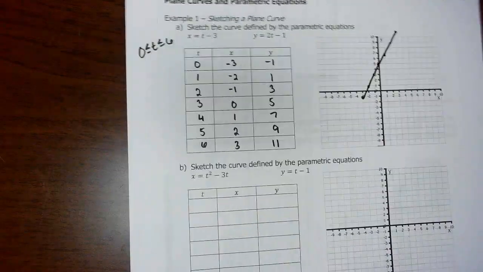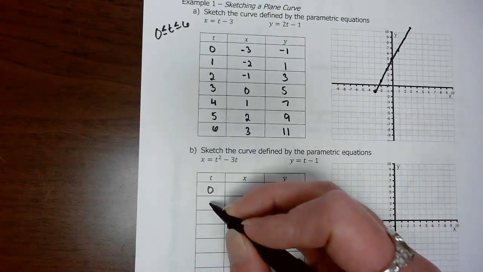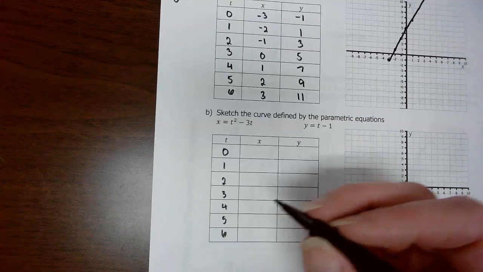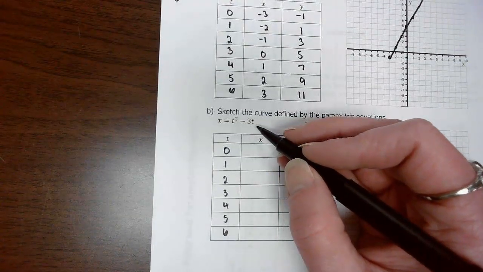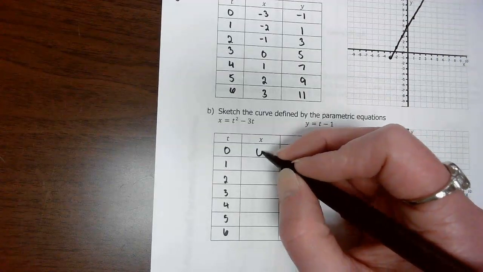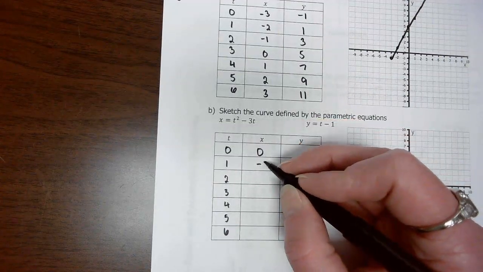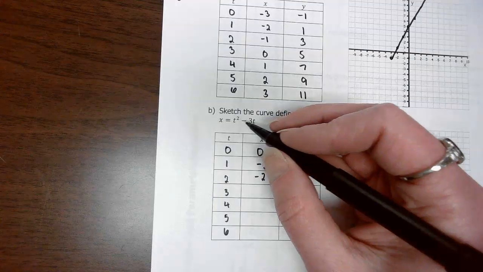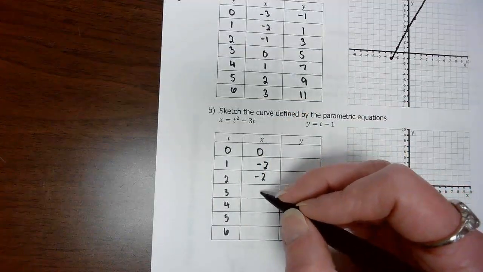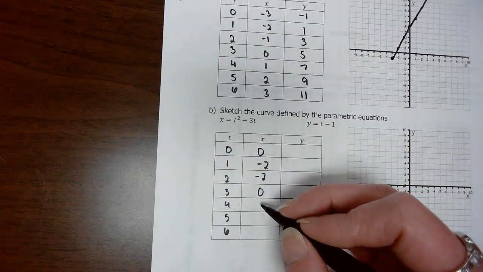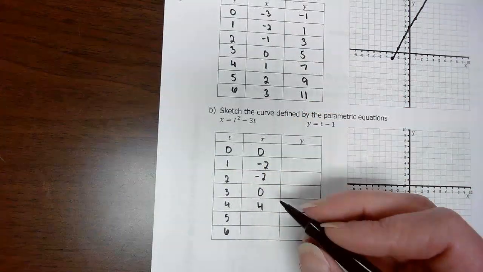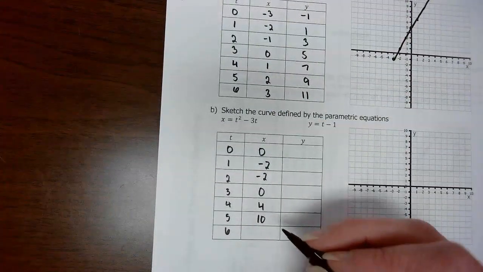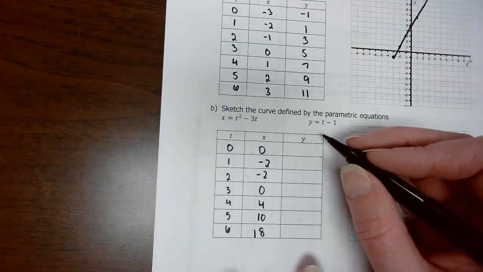All right, let's do the same one, same time scale, so 0 to 6, and you will be specified what times to put in your table. For this one, x is t squared minus 3t, so 0. 1 minus 3, that'd be -2. 4 minus 6, that'd be -2. 9 minus 9, that'd be 0. 16 minus 12. 25 minus 15. And then 36 minus 18. For the y values, it's t minus 1.